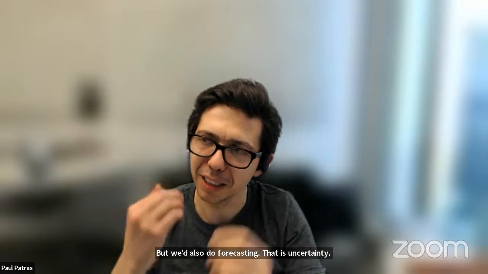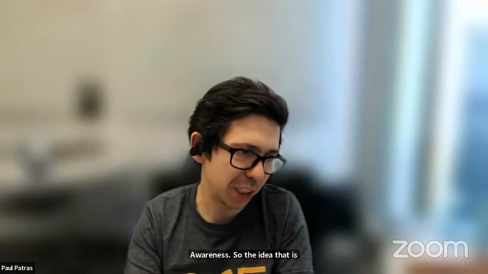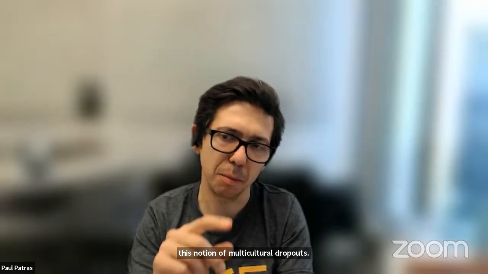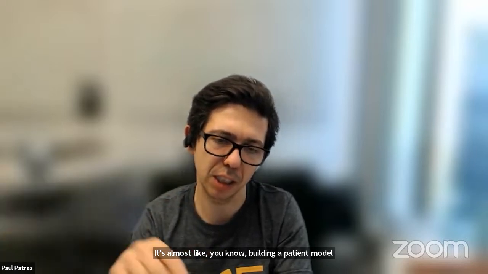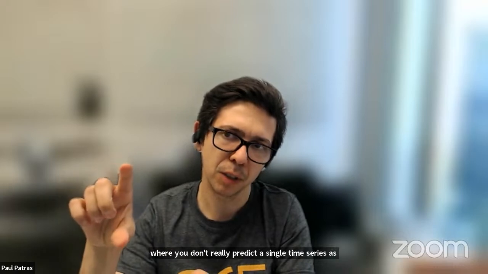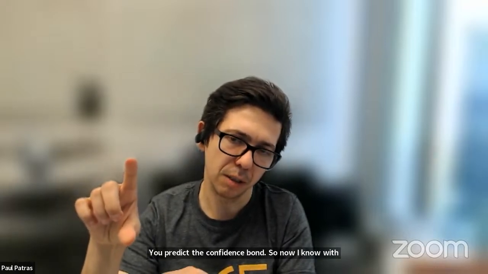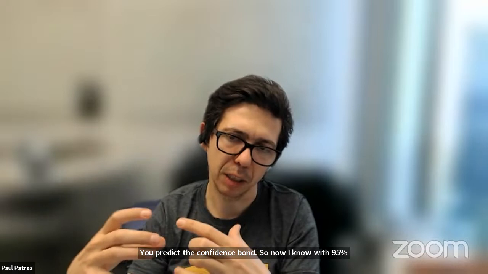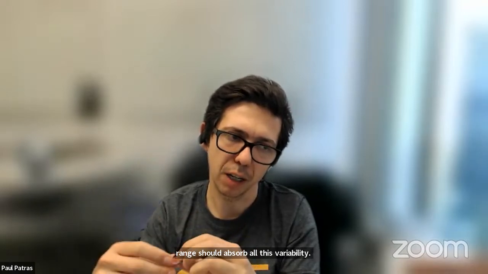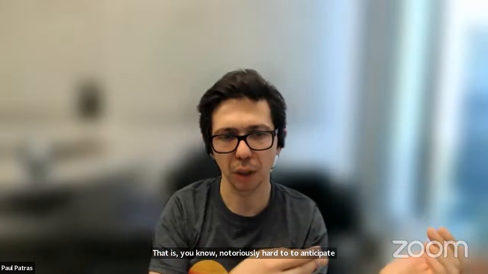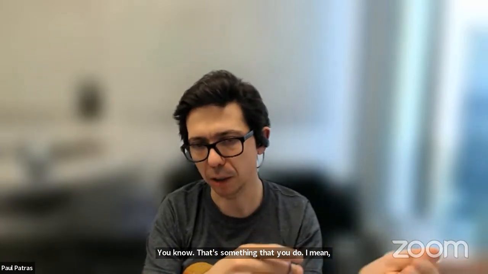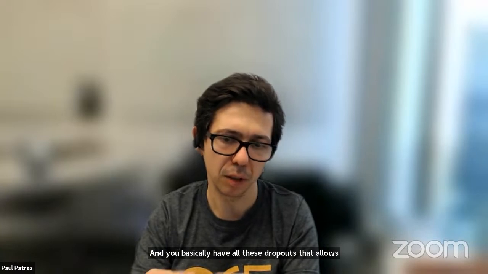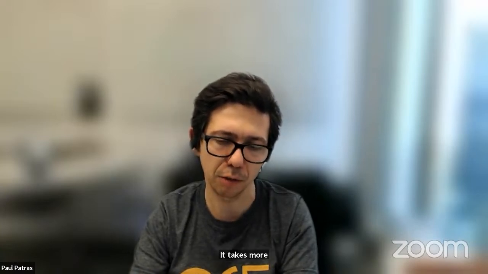The idea there is that you use this notion of Monte Carlo dropouts. It's almost like building a Bayesian model where you don't predict a single time series as the output. You predict the confidence band. So now I know with 95% certainty that my output will be in a range. And that range should absorb all this variability that is notoriously hard to anticipate. Basically, you have multiple passes during training, and you have all these dropouts that allow you to do that. It takes more time to get to that, but it does provide you this additional information.